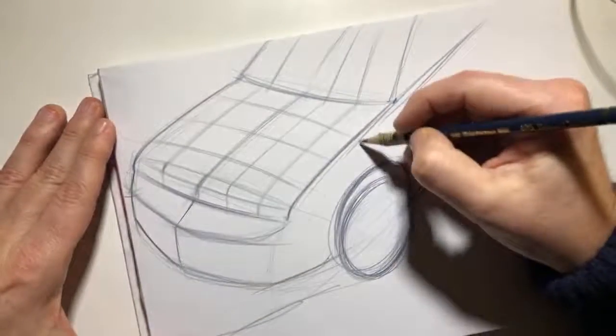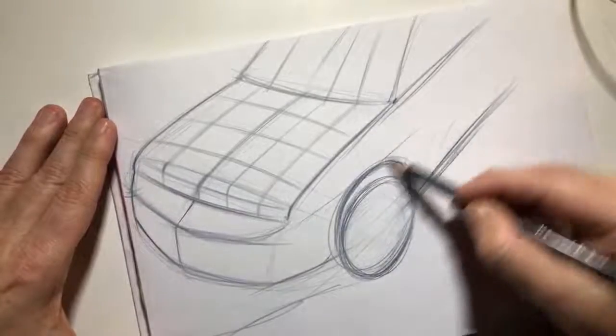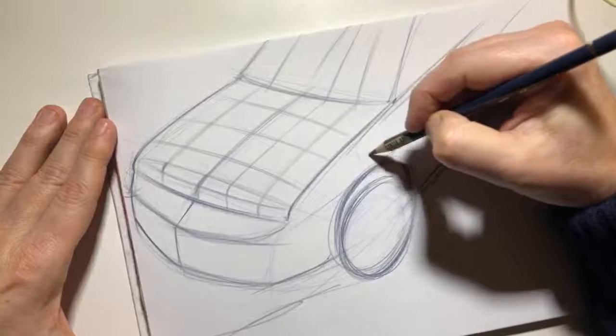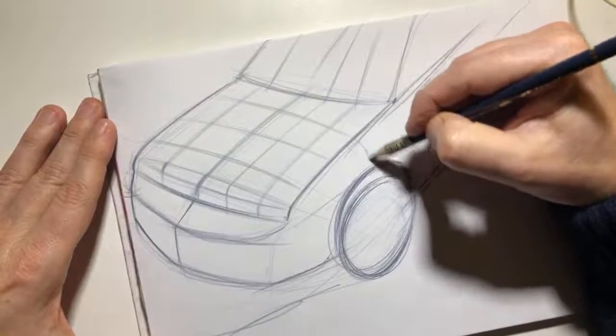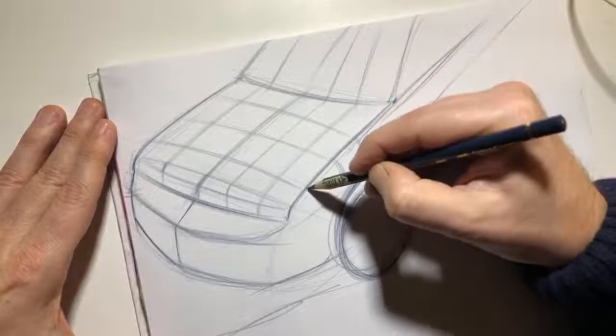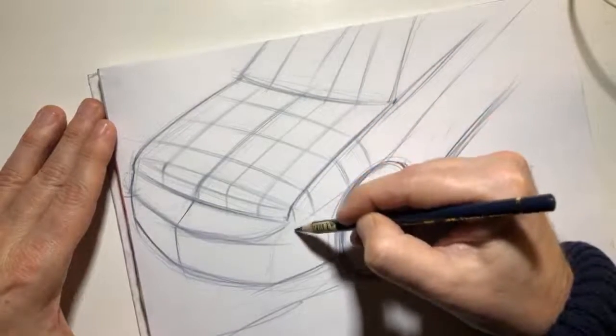Okay, so here, I guess we would do this. It means that the shape on top of the fender is like this, and then it becomes more vertical here.